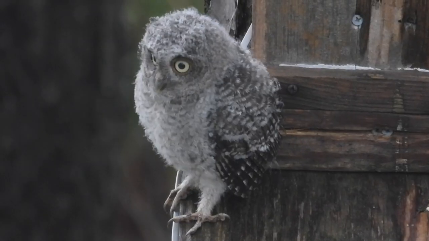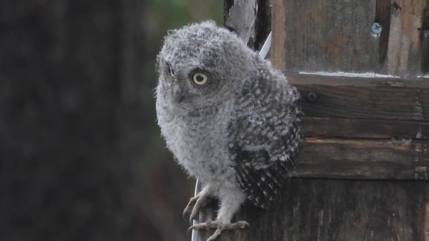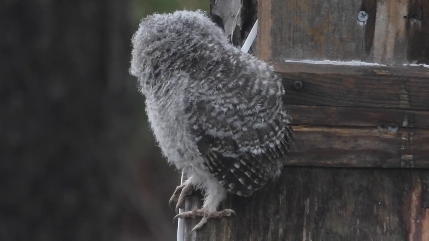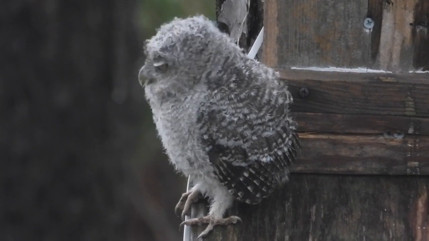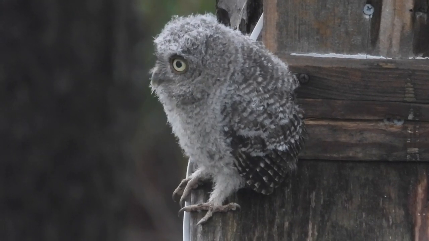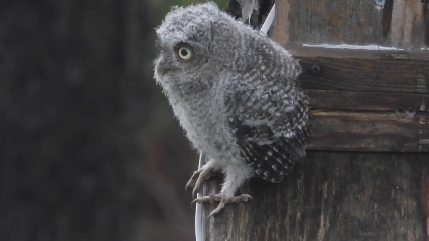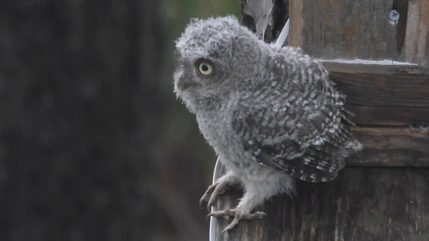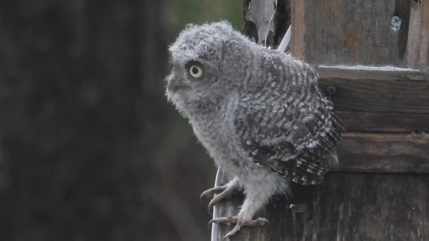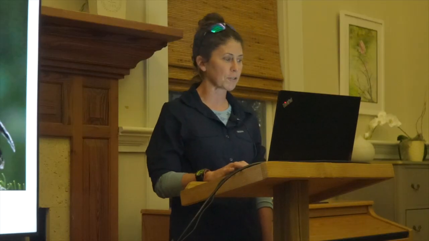Fun fact, owl eyes, kind of the first adaptation, they have very large eyes, making up about 5% of its body weight. So a lot of their mass is in their eye, that helps them to survive in that nocturnal environment.